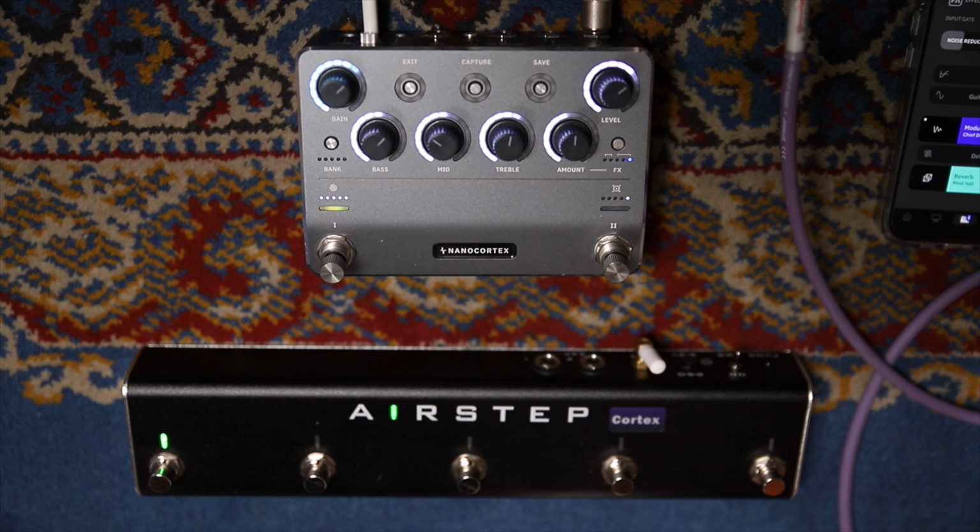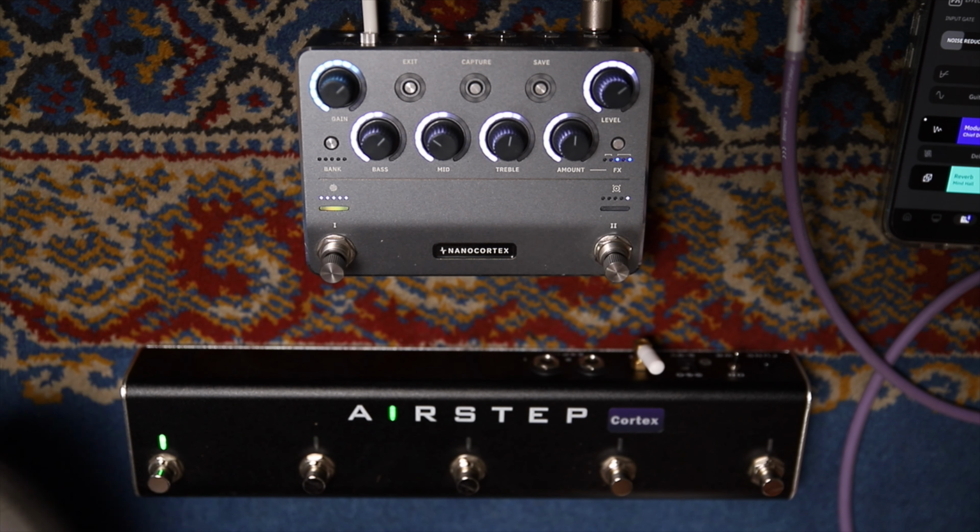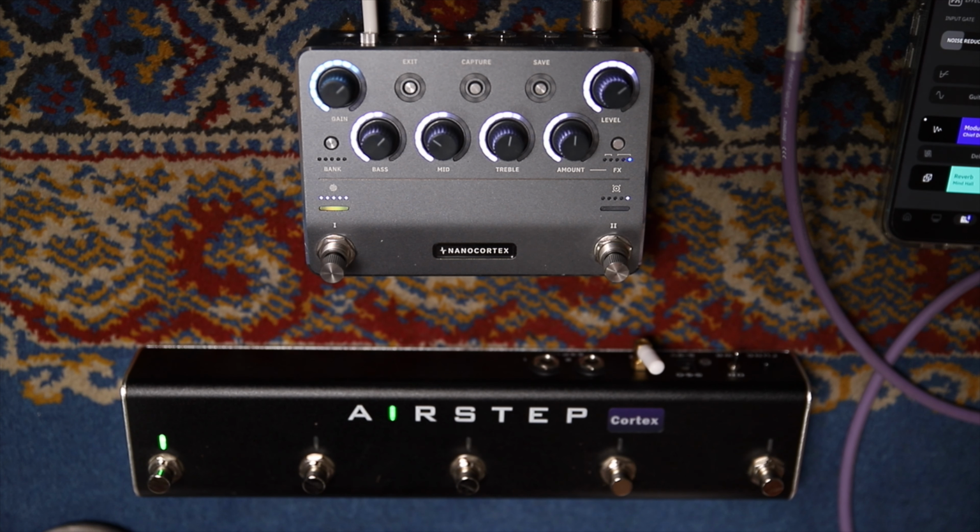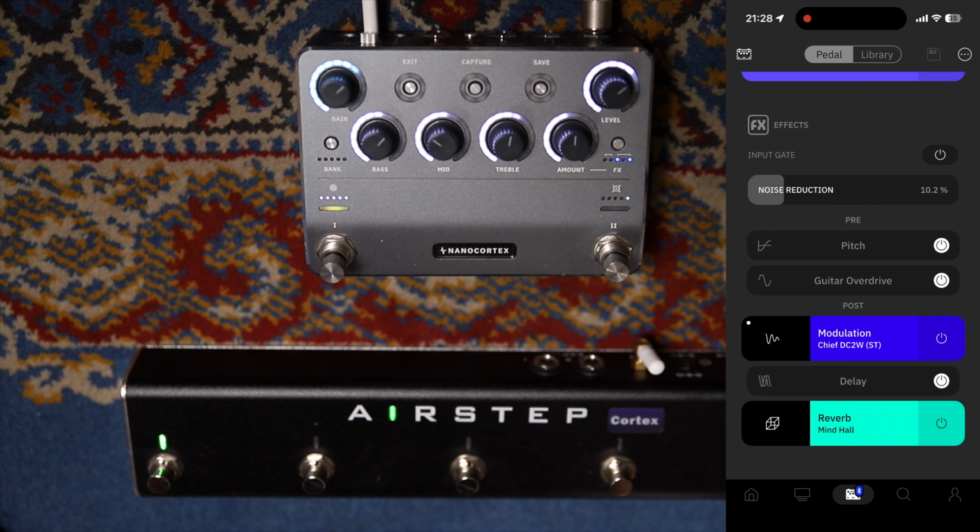So this is the setup that I use live, and it basically consists of the 4 presets in the Nano Cortex, which I usually access by the switches on the Nano Cortex, just to keep it separated. Of course I can do it also from the Airstep, but it's just a mental thing where I keep the presets on the Nano Cortex, and on the Airstep I use the scenes of each preset. So for example, I created a couple of scenes for the clean channel. My first preset is usually a cleanish, edge of breakup sound with some chorus and some reverb always on, as you can see.